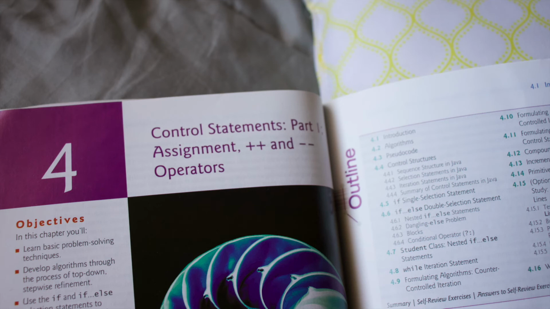If more than 8 students passed the exam, print bonus to instructor. After reading the problem statement carefully, we make the following observations. 1. The program must process test results for 10 students. A counter-controlled loop can be used because the number of test results is known in advance.